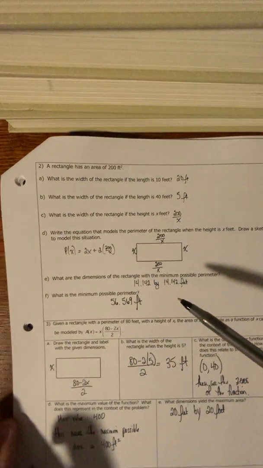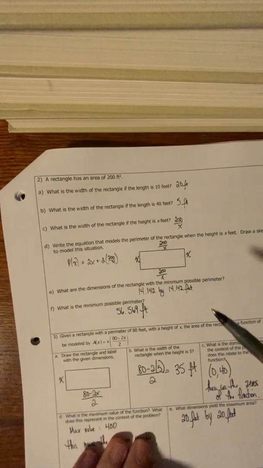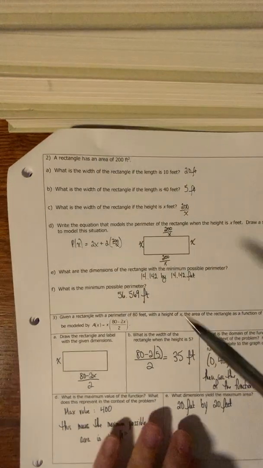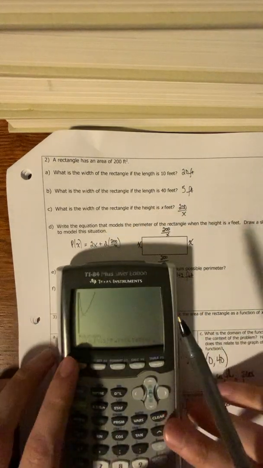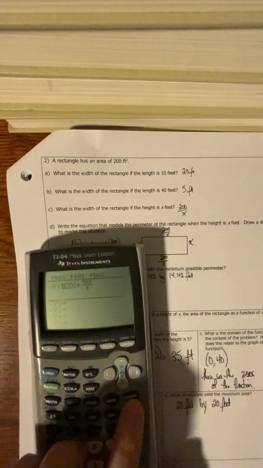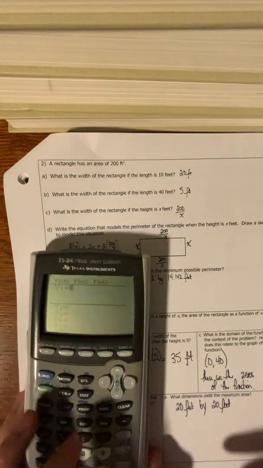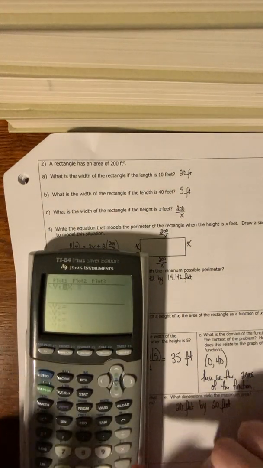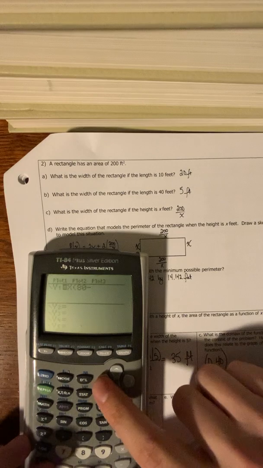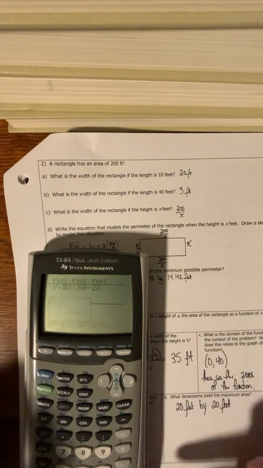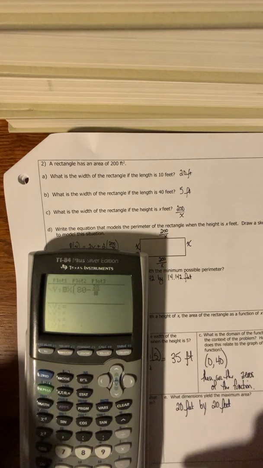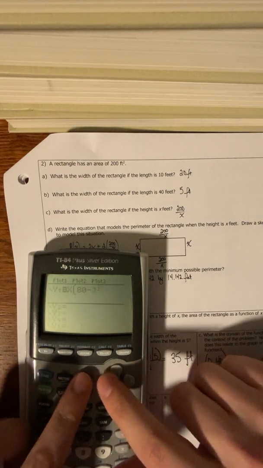So there's that. Let's see. Maybe let's do one more together here. How about we do, I don't know, I guess this one's fine. X times that stuff. So let's go to y equals, clear that out. We have x times 80 minus 2x. And I could do the green y equals button, press enter, and it gives me that fancy fraction. Oh, it did it wrong. Let me delete all this and try this again.